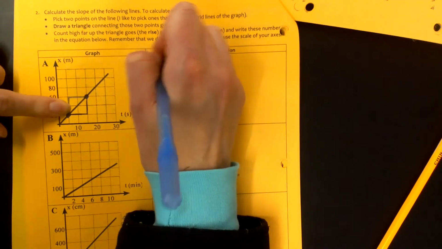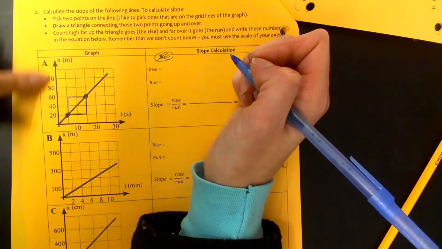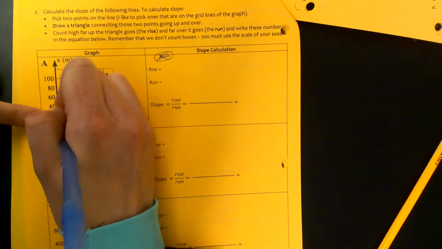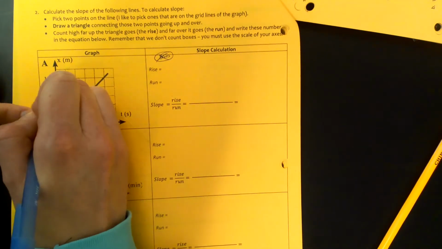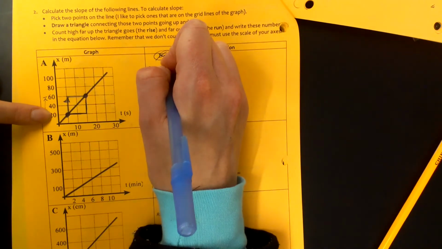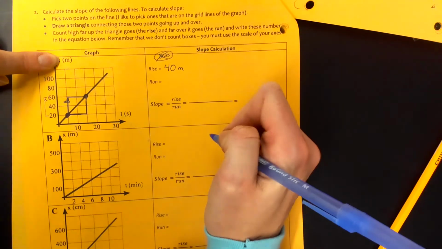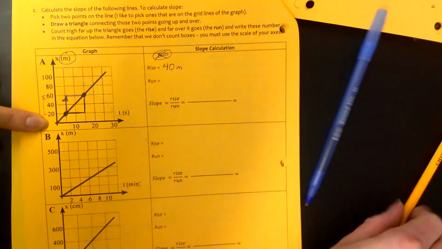Yes, it's 2 boxes by 2 boxes, so the rise is 1, but that doesn't tell me anything because that's not what is being measured on the axis here. So my rise is the going up, so I'll make a little arrow for you. Rise is going up. So I started at 20 and I ended at 60, so my rise is 40. And then my unit is meters, so my rise is 40 meters. Okay, so there's my unit that I put on my answer there.